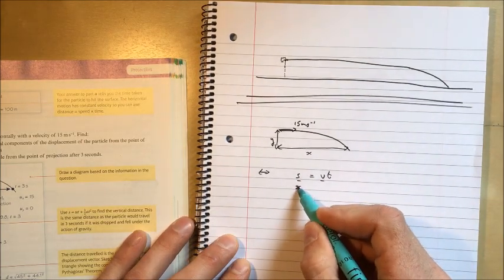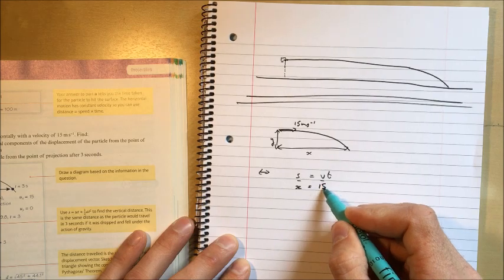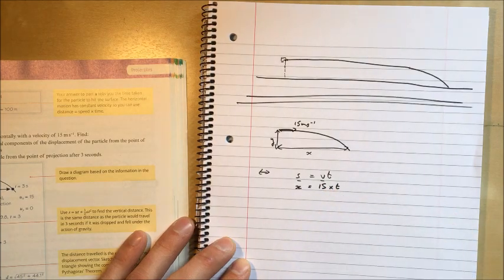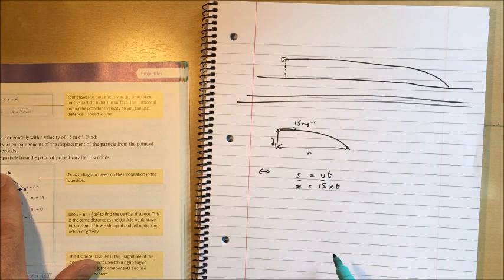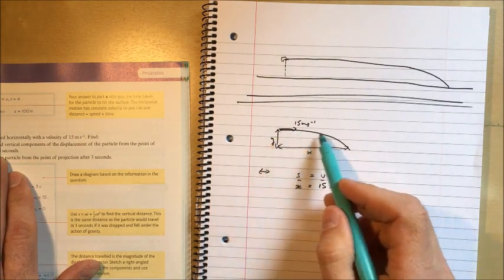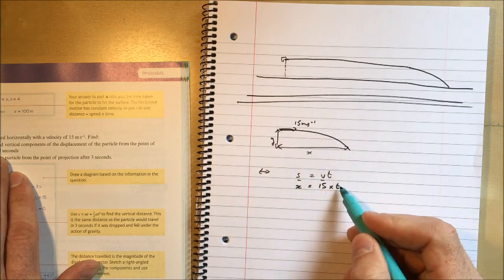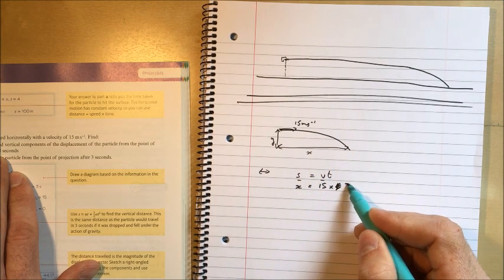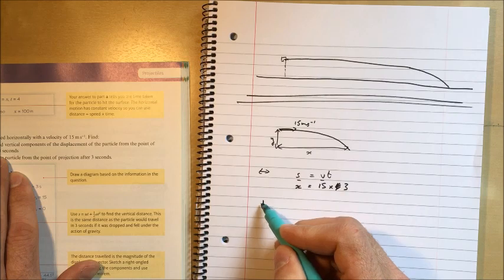The displacement we're calling x, the velocity is 15, and it goes at that speed for a certain amount of time. Now in this case, we're not actually hitting the ground, it's just saying this is travelling for 3 seconds. So x equals 15 times 3.